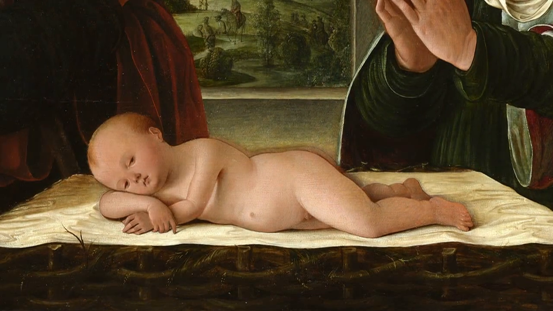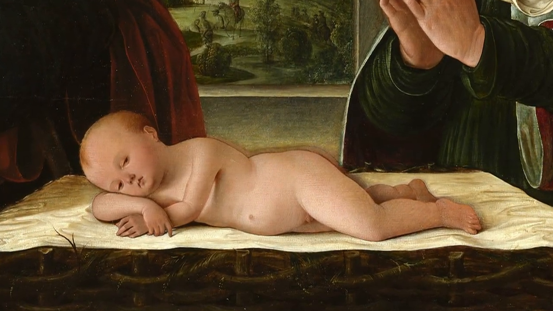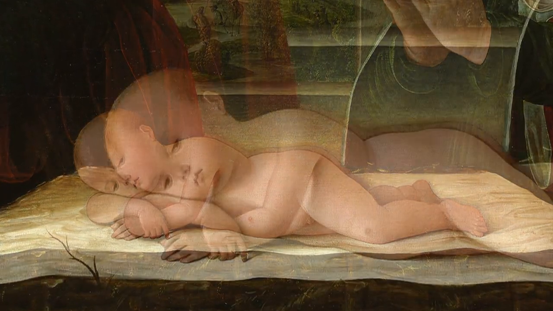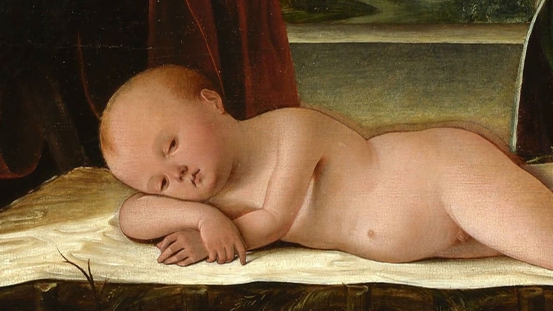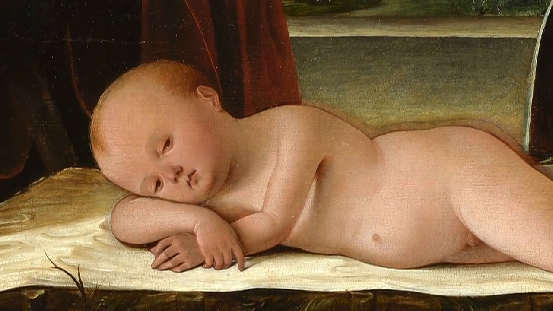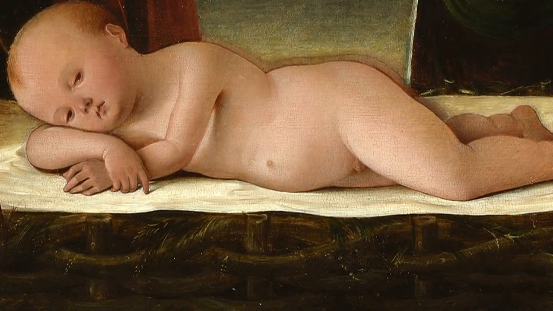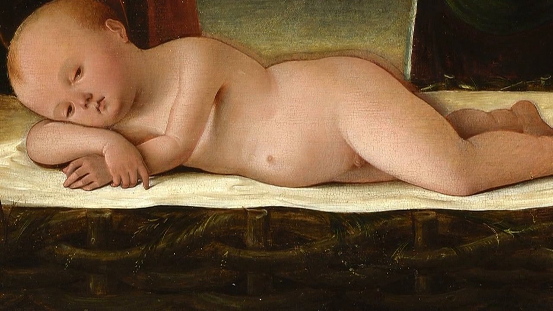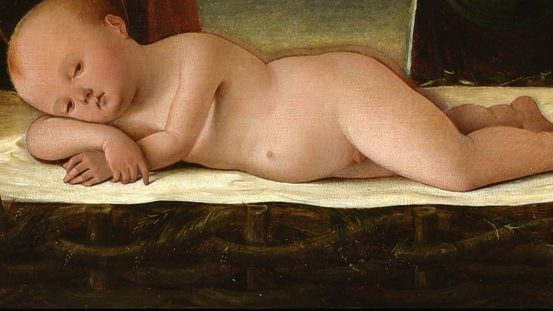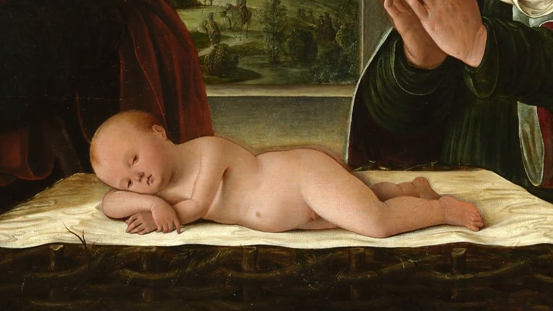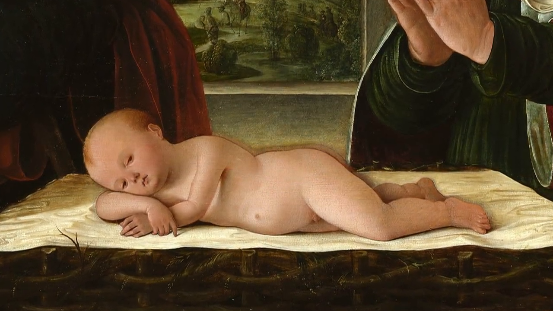The insistent, luminous presence of the white cloth alludes to the shroud that will later envelop Jesus' dead body. The woven branches evoke his crown of thorns, while his infant repose seems to foreshadow his eventual demise.